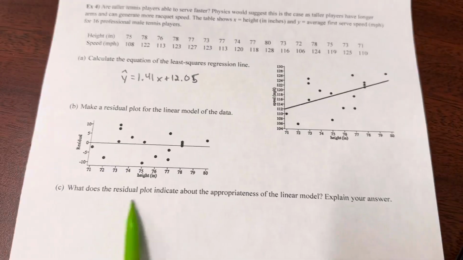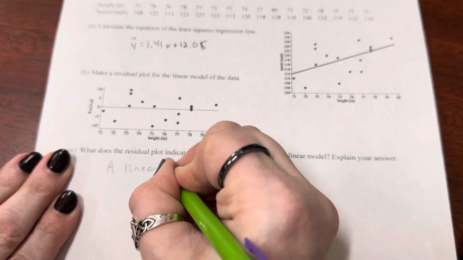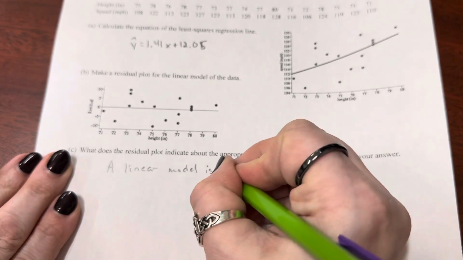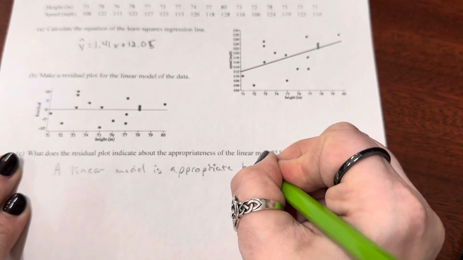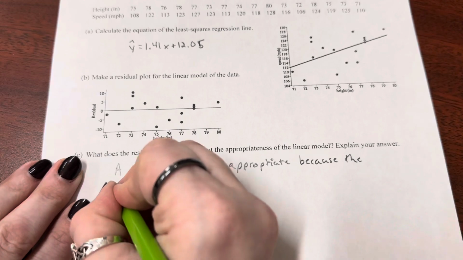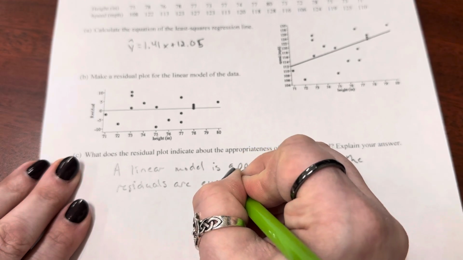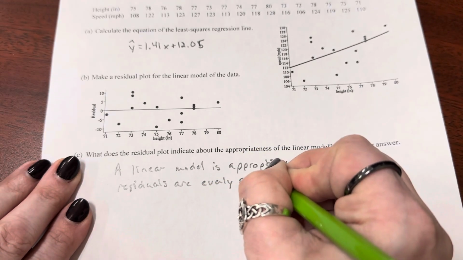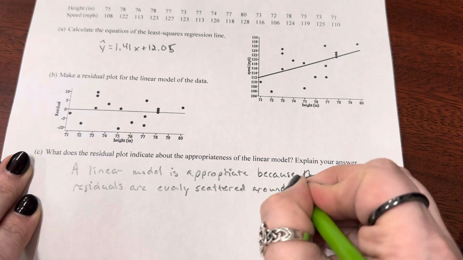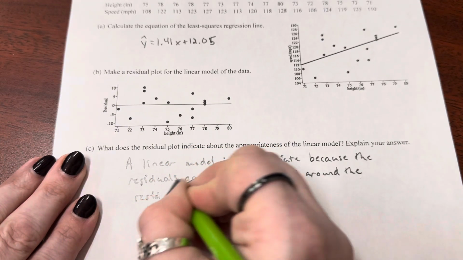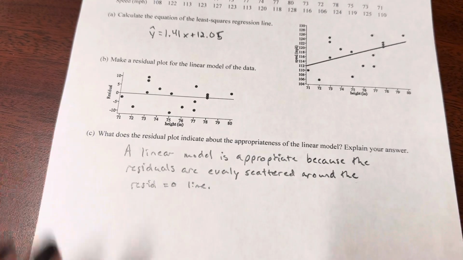That means that the residual plot indicates that a linear model is appropriate, because the residuals are evenly scattered around the residual equals 0 line.